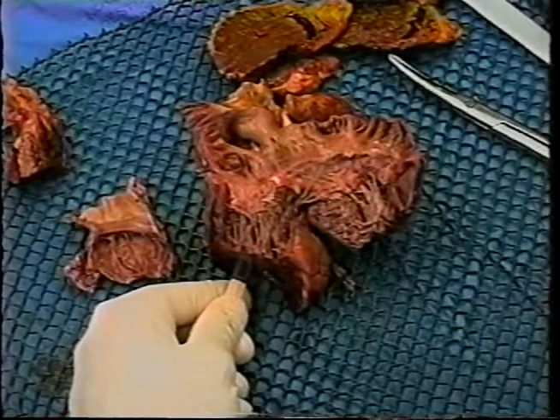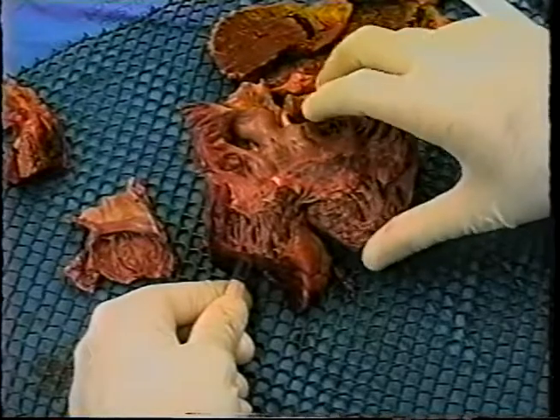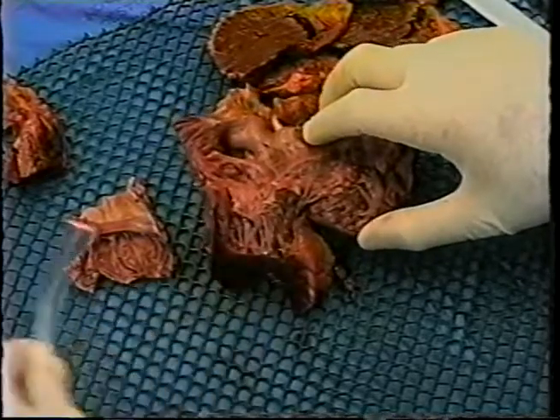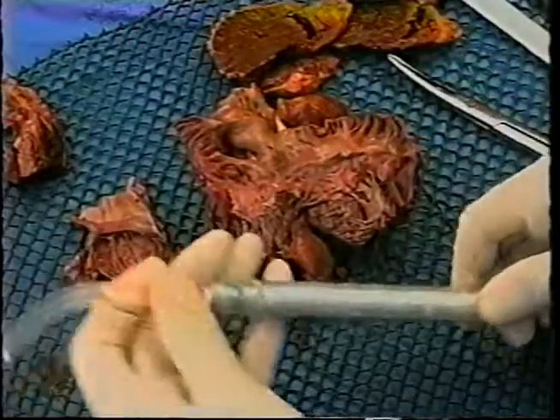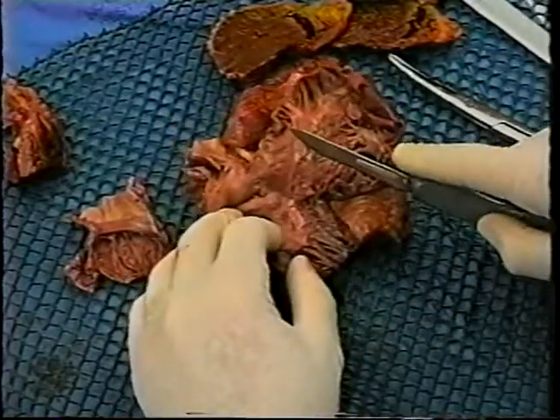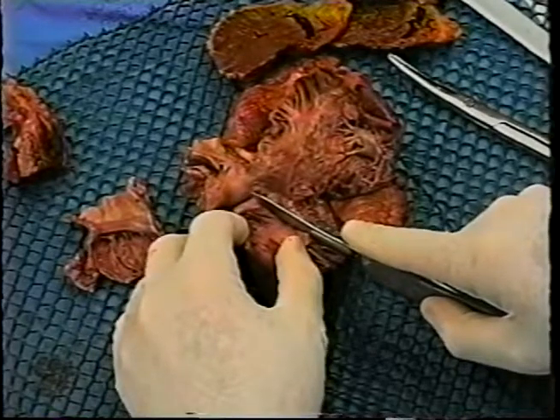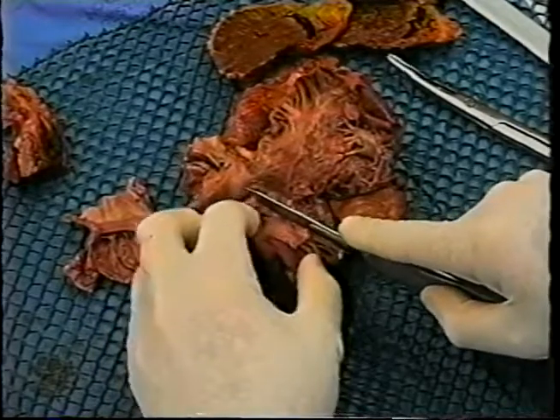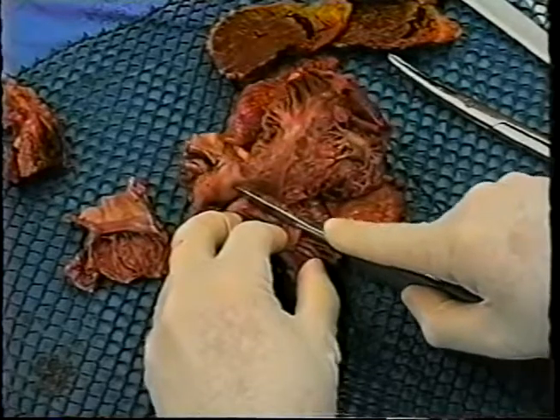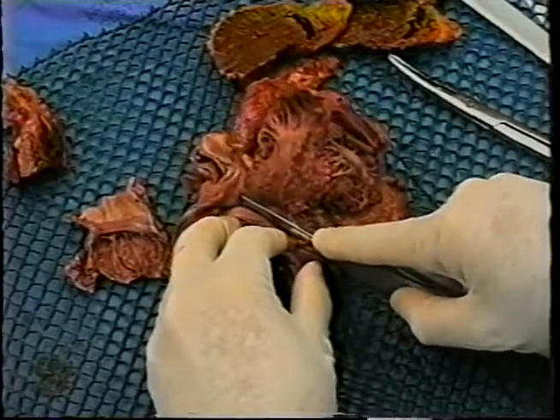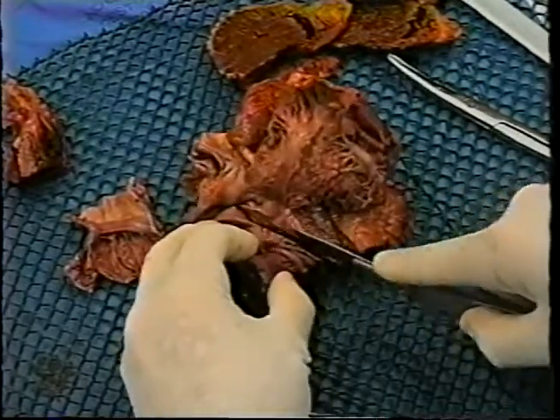But anyway, using those landmarks, we will now excise the tissue that contains the conduction system, and then again cut, the first cut being made just anterior to the coronary sinus and all the way through the thickness of the heart.